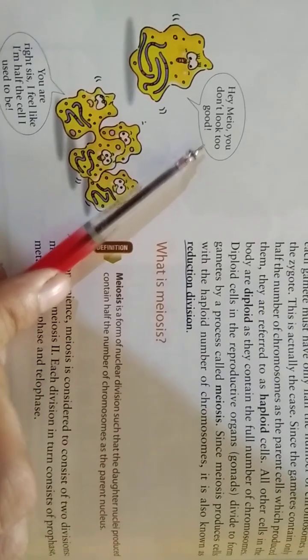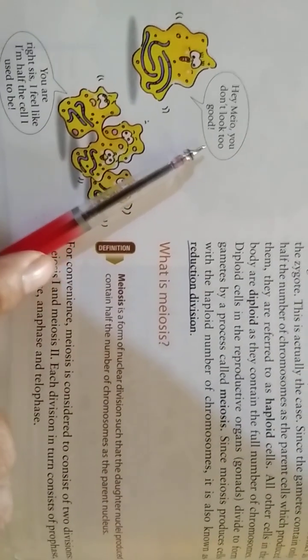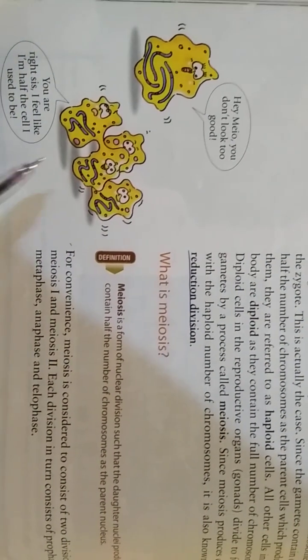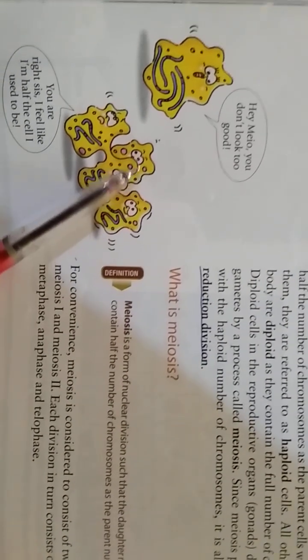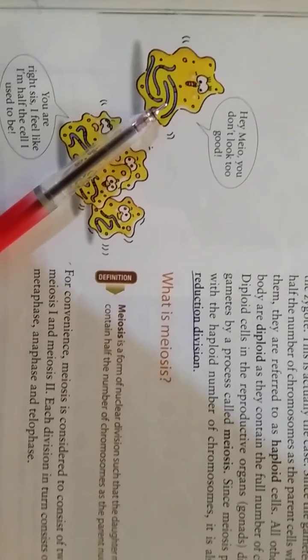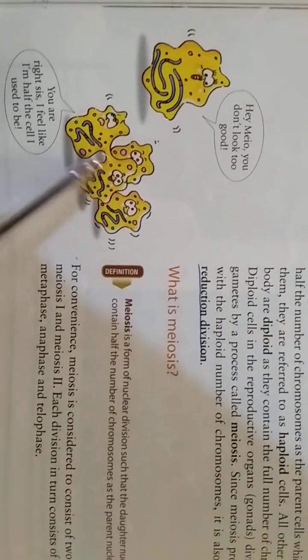Look here at Himu. You don't look too good. You are right, sis. I feel like I am half the cell I used to be. That's the cells calling to Himu. Don't look good like this.